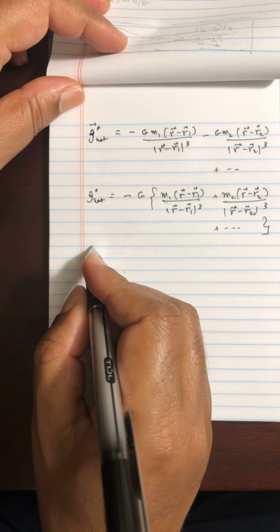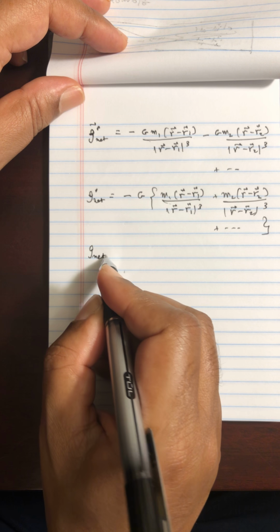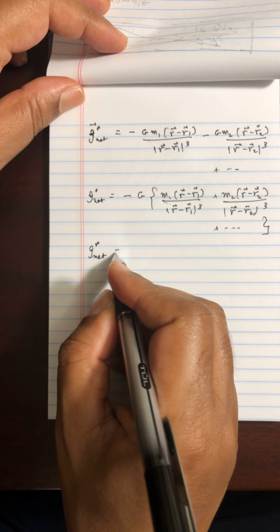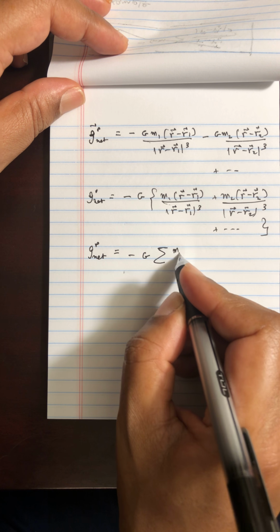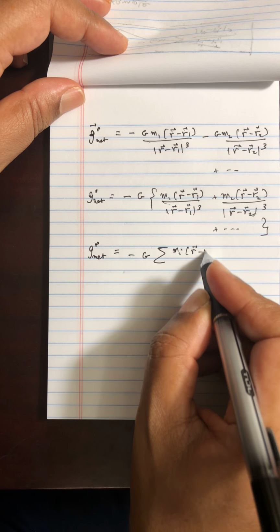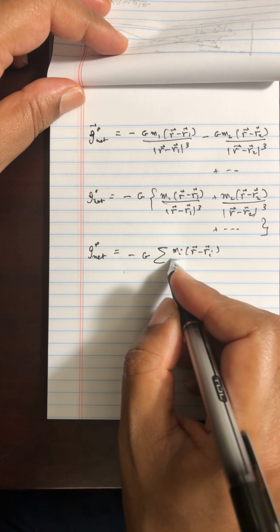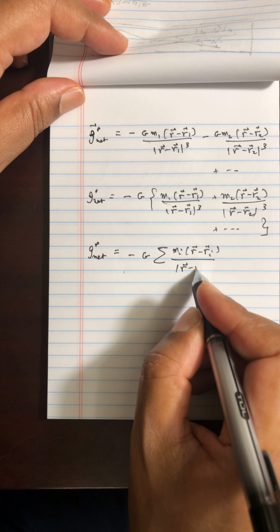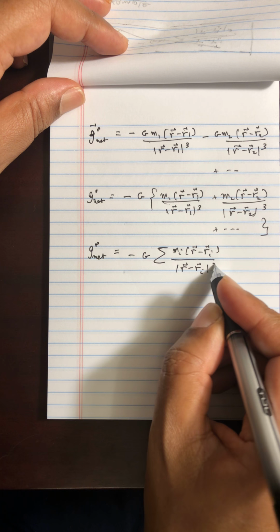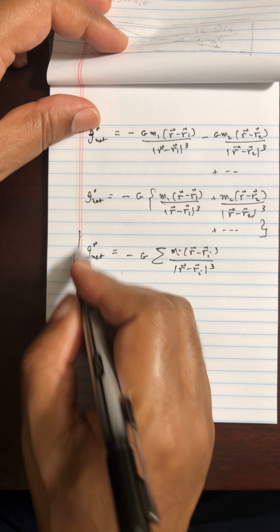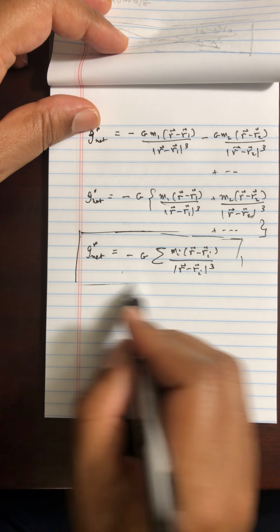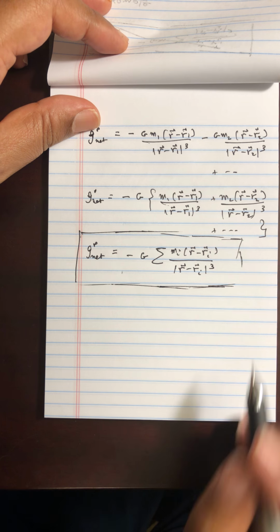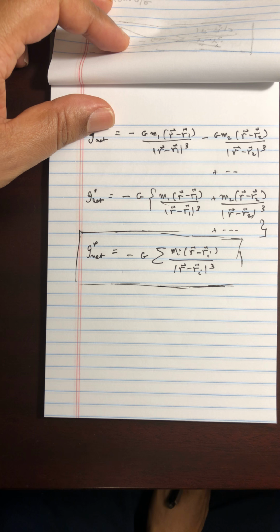Of course, we can write this using summation: the field at point P would be negative G times the summation of mi (r minus ri) divided by the magnitude of r minus ri cubed. So this is the correct formula. The masses cannot be factored out because they're different for the different particles.